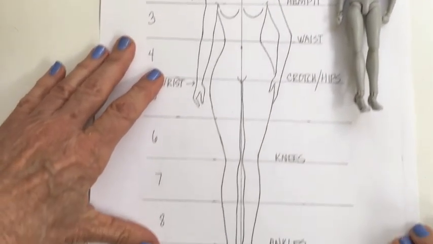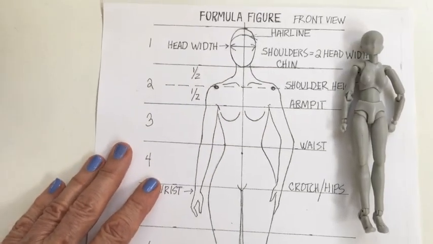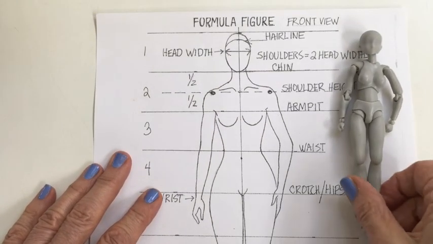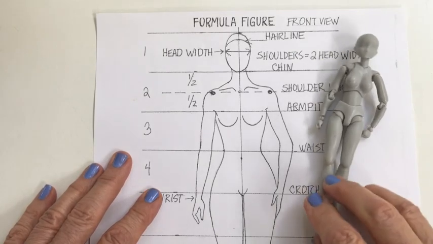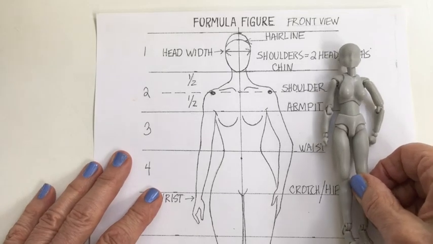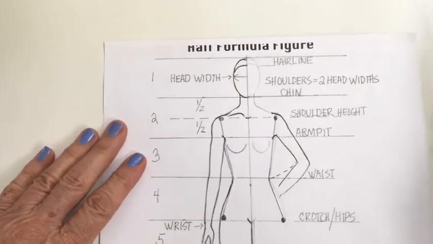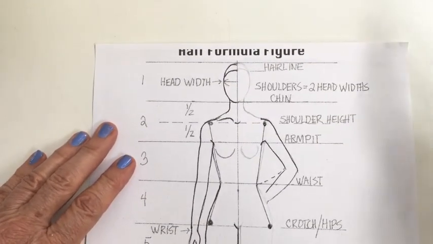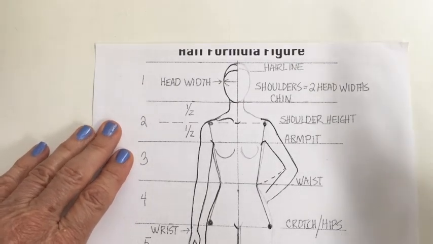Here is what you'll end up with, a full figure head to toe. And then this is our little model, so you can look at the body parts to see the geometric shapes. But you'll be working on your handout and filling in the empty figure on the right side.